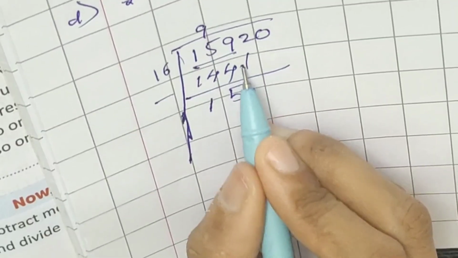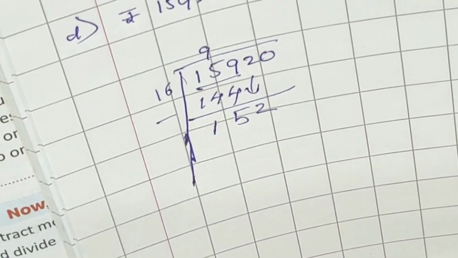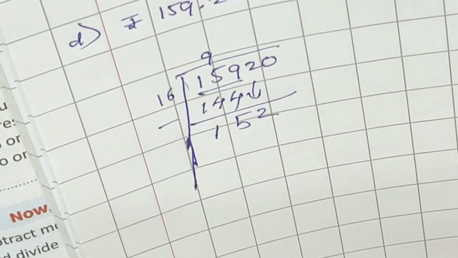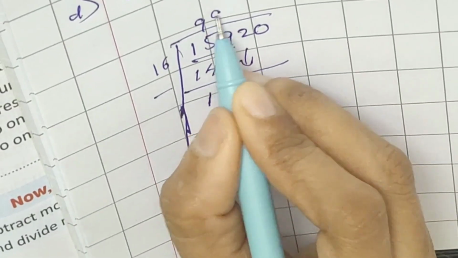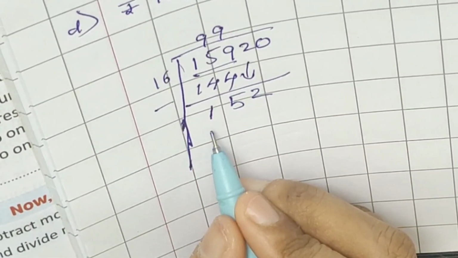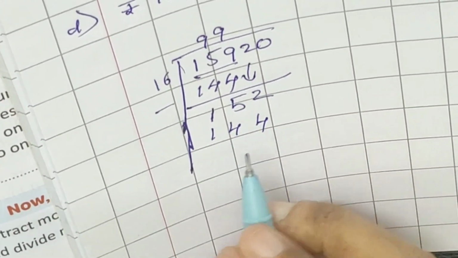In 15 we have to take this 152. There is 150. Again it's a 9. Okay. 144.